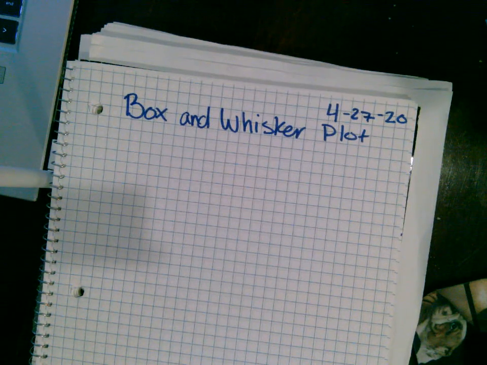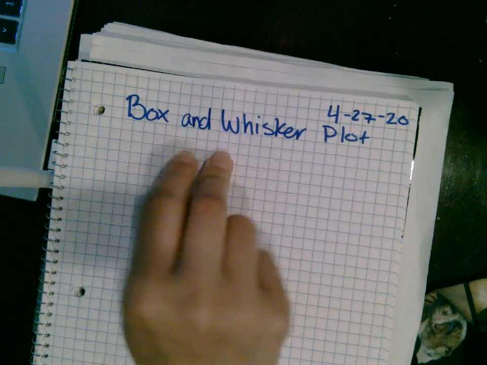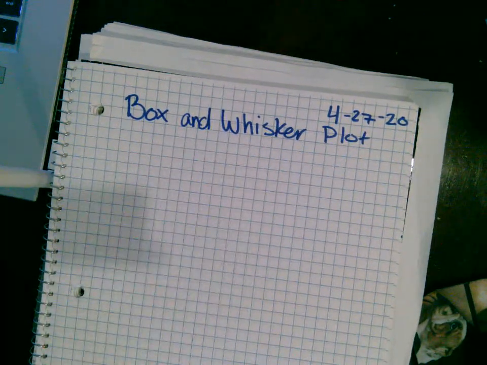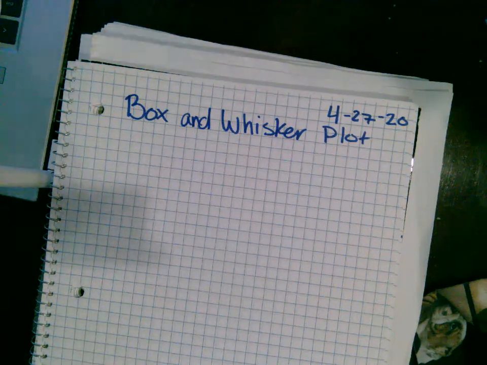Hi, everyone. Okay, so we're going to be learning about a box and whisker plot. We're going to leave triangles for a moment and go over to data. Okay, a little different. Box and whisker plot. It's a way to document data.